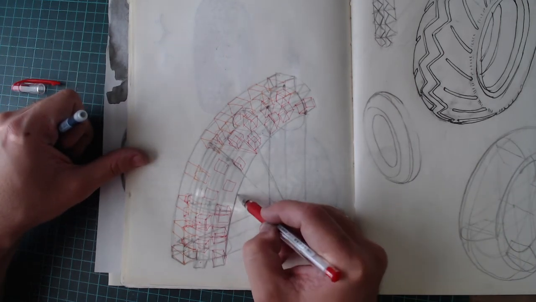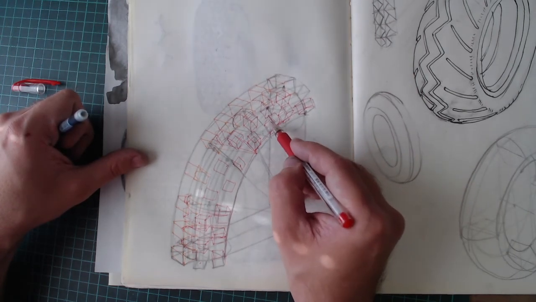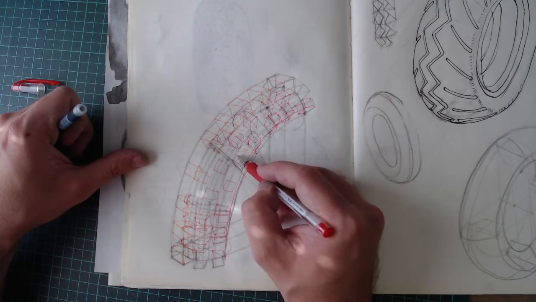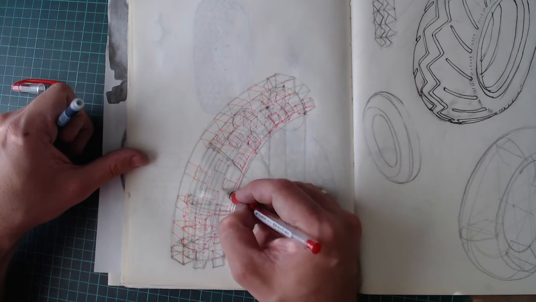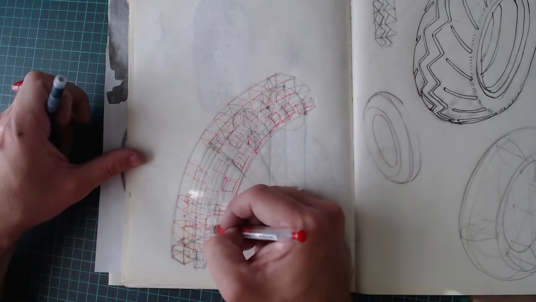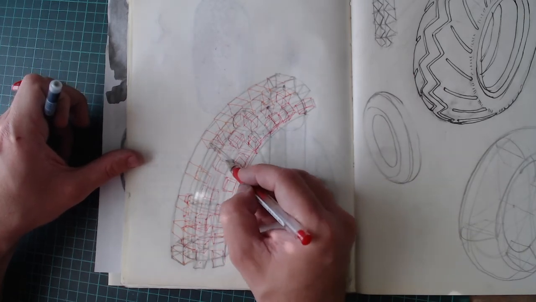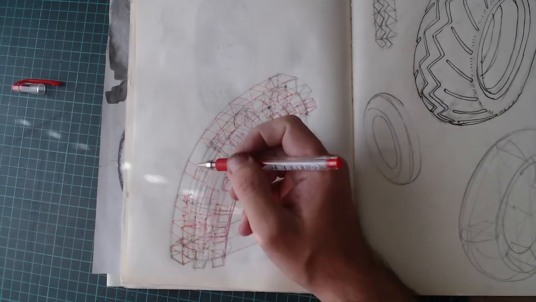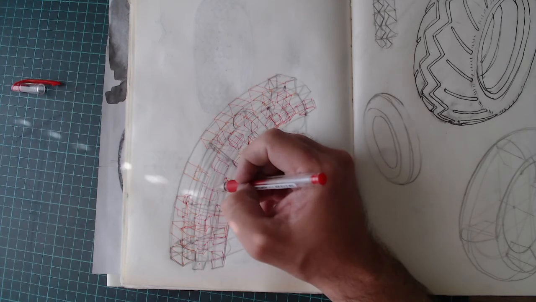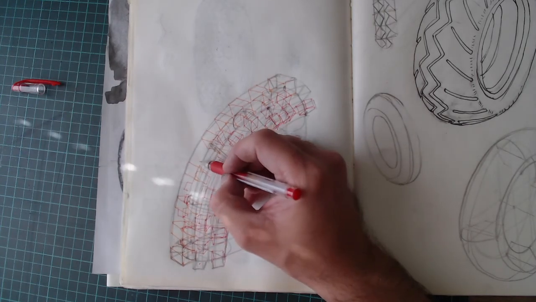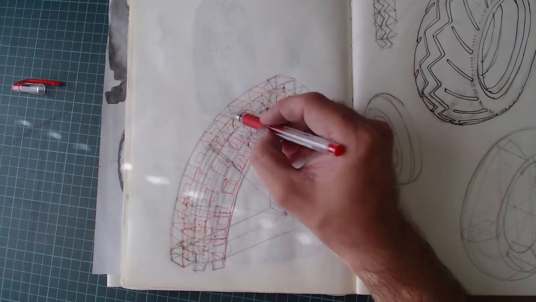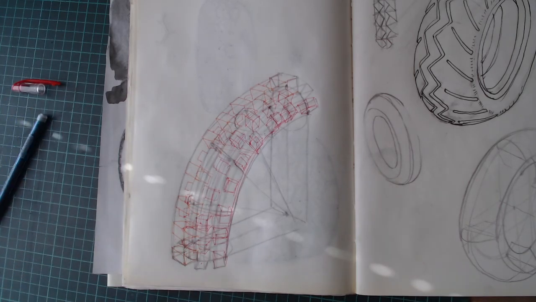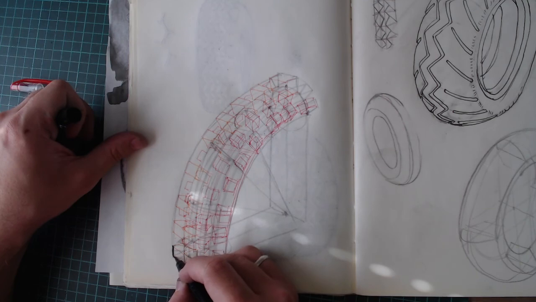Yes, so I already lost this here. It should be more like this. Here. Okay.